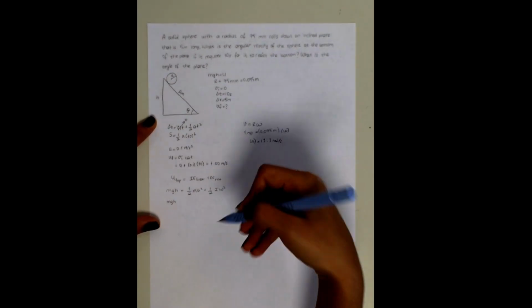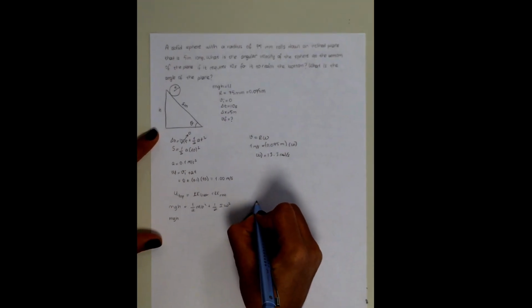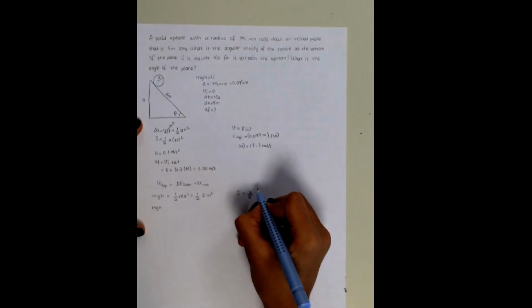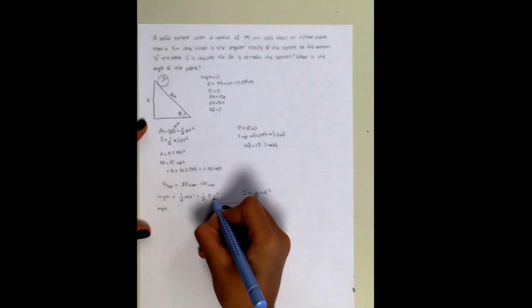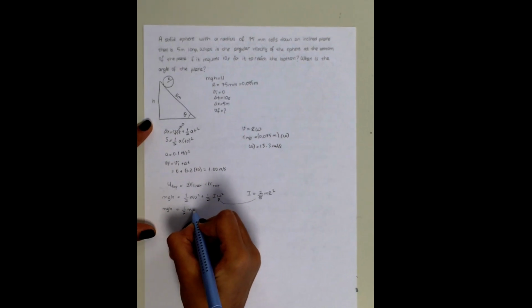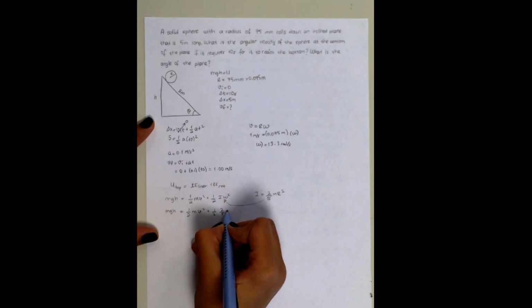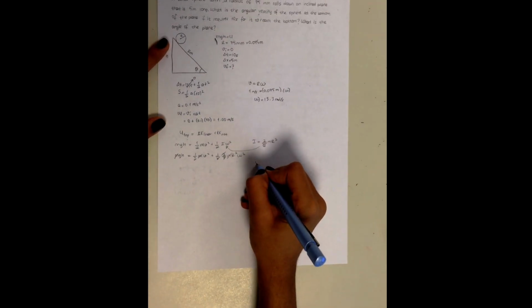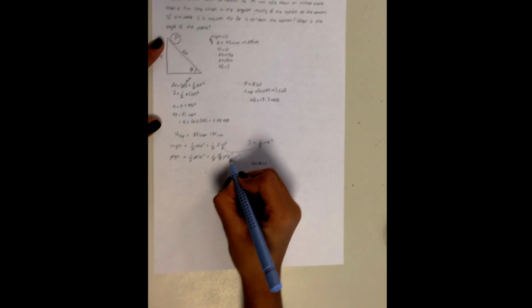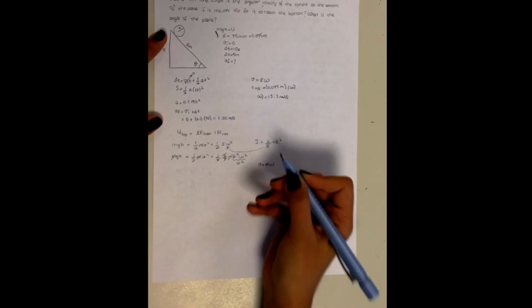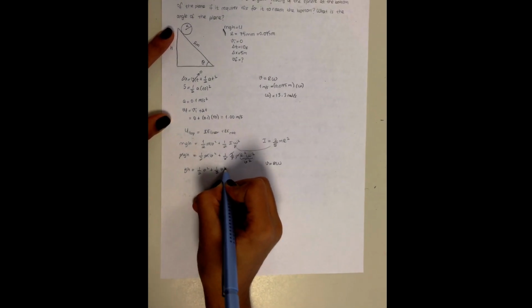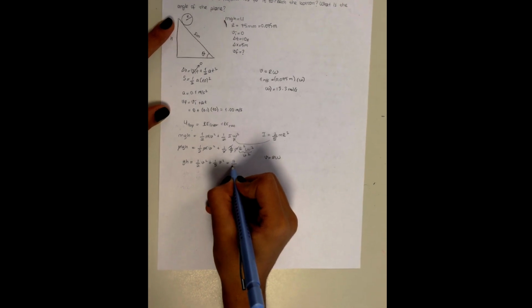We know the question says it's a solid sphere. Then we know moment of inertia is 2/5 mr squared. Then we can substitute it here. Then we can cancel out the m's. Since velocity is equal to r omega, we can say r squared omega squared is equal to v squared. Then the equation becomes gh equals 1/2 v squared plus 1/5 v squared, which is equal to 7/10 v squared.